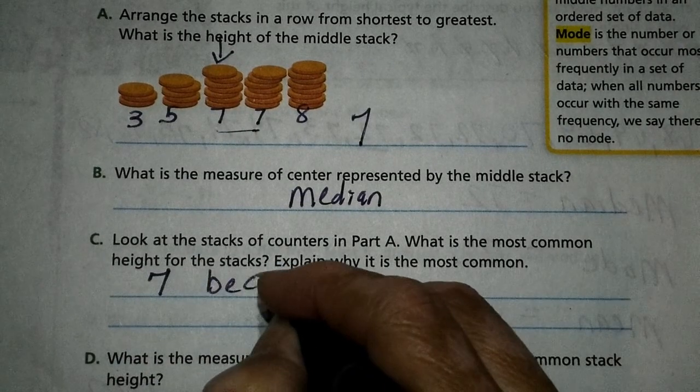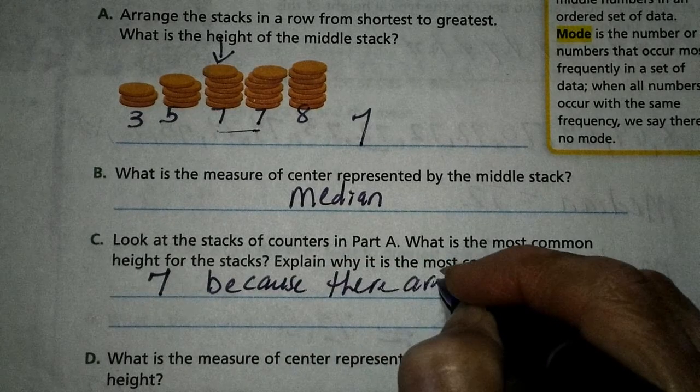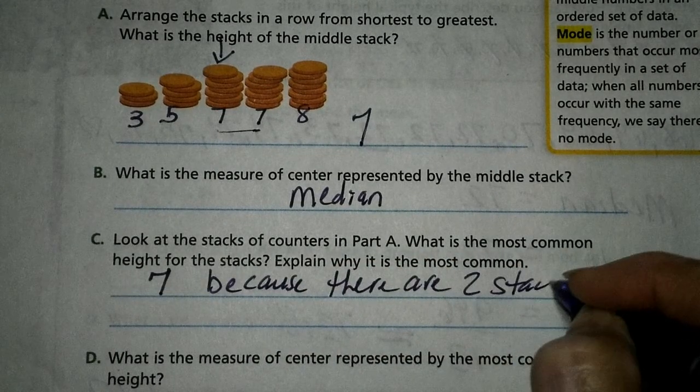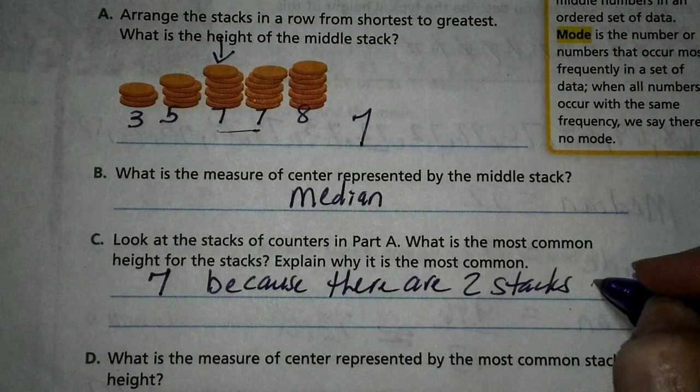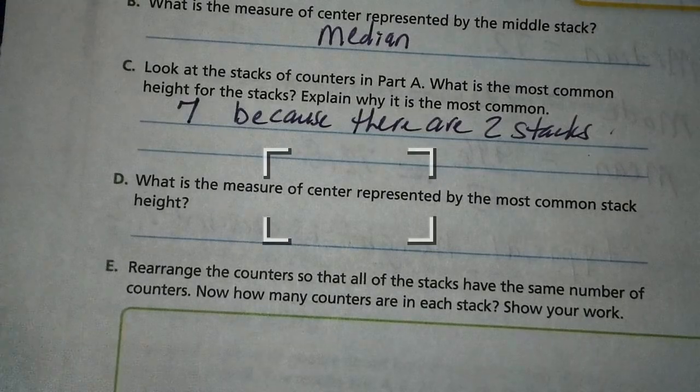We're going to put 2, because there are 2 stacks. Okay, what is the measure? So we know if we're talking what occurs the most, that would be the mode.